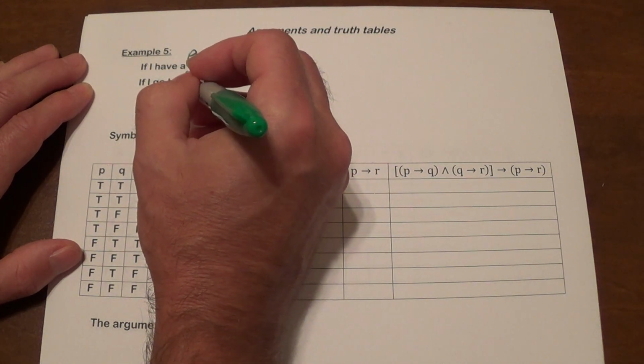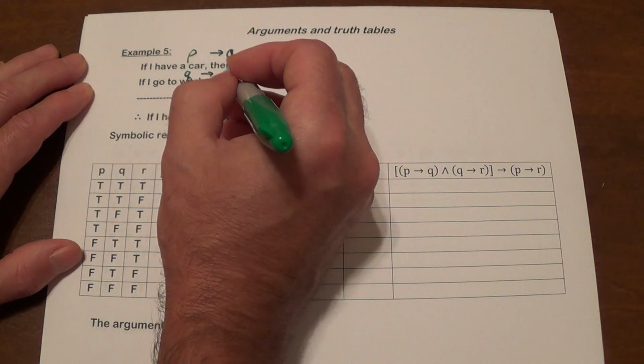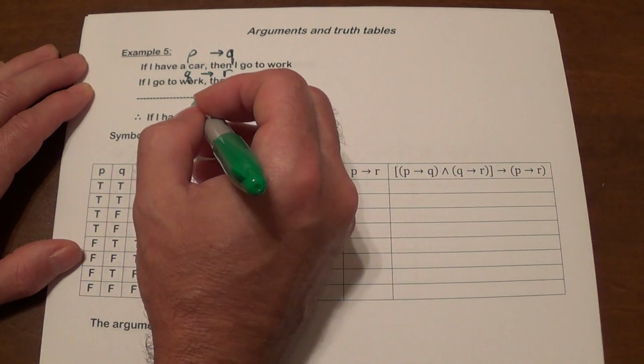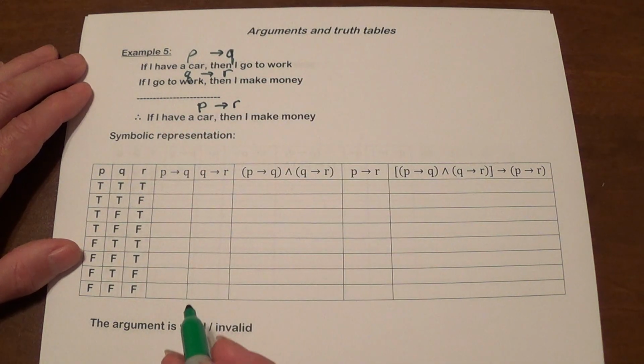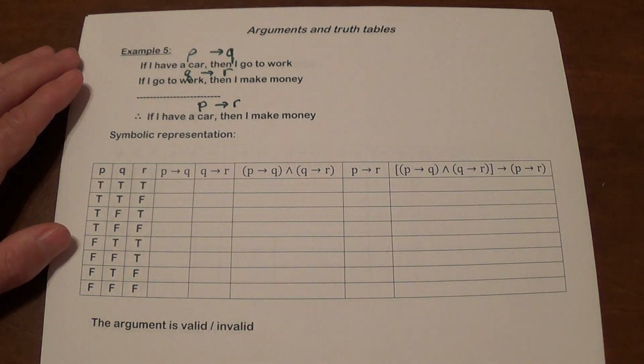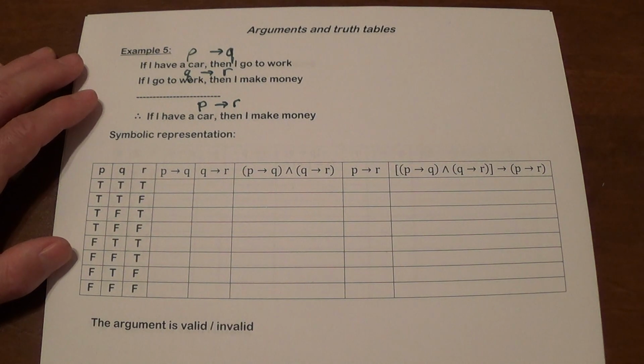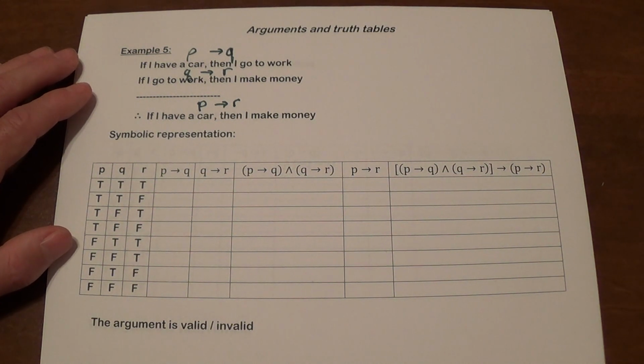If I go to work, then I make money. So we're trying to conclude that P implies R. Sort of a transitive property. One thing implies the other, and that thing in turn implies something else. Would the first statement imply the last statement?